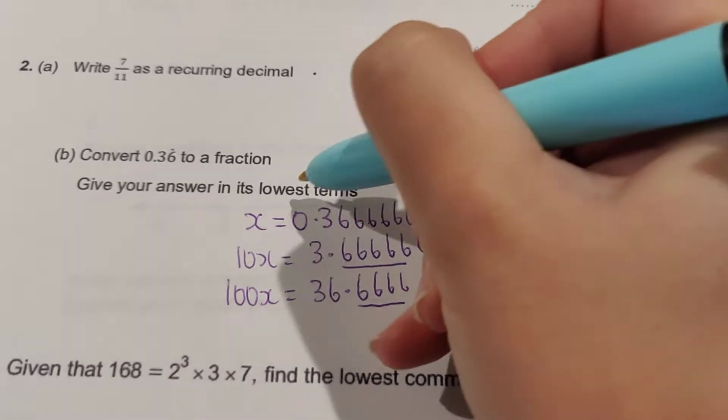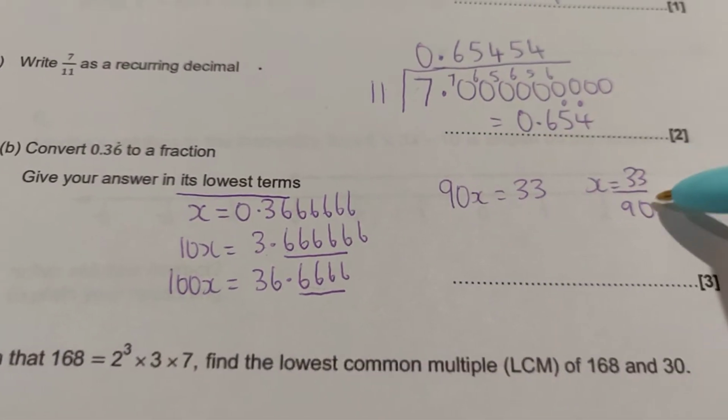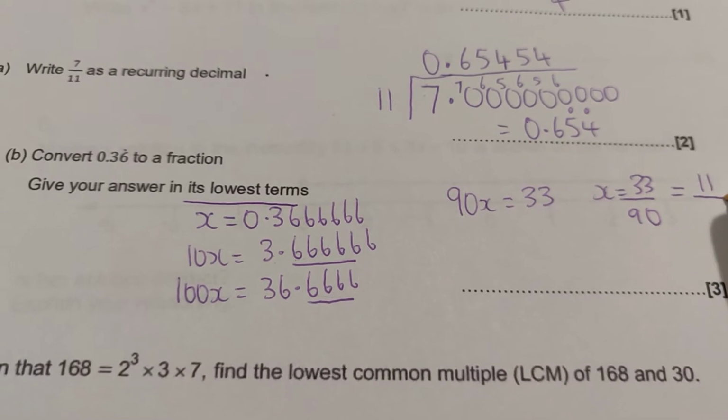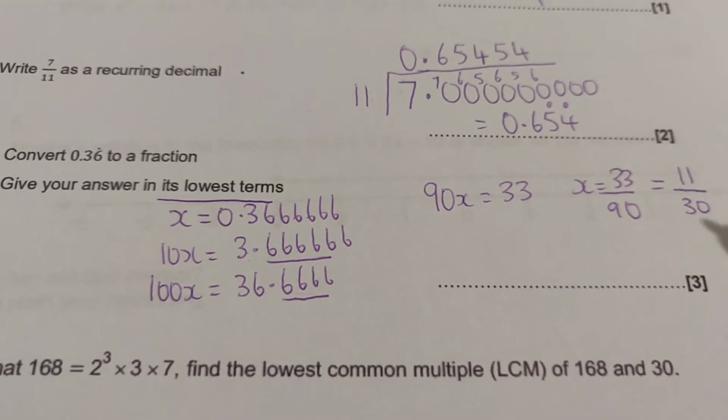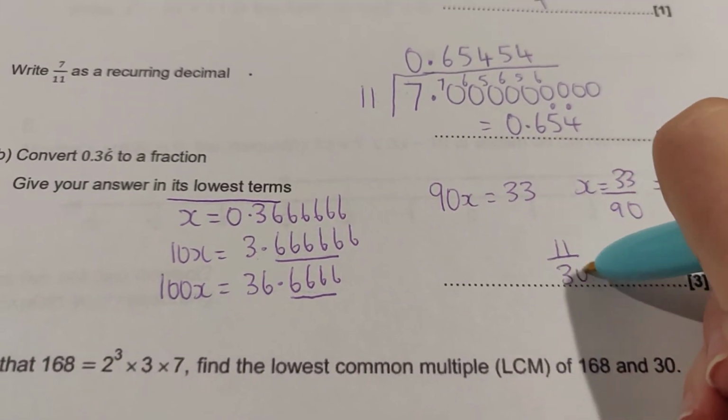Can I simplify this? Because it does say in its lowest terms. Well, I can divide them by 3. So I'd get 11 over 30. There's nothing else that you can do with that, so the answer should just be 11 over 30.